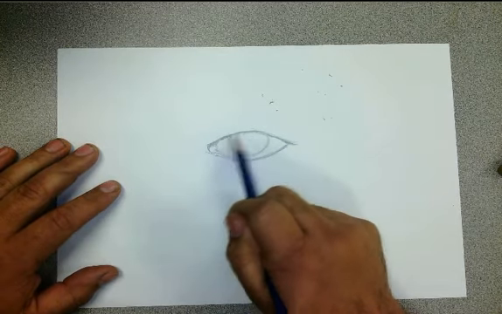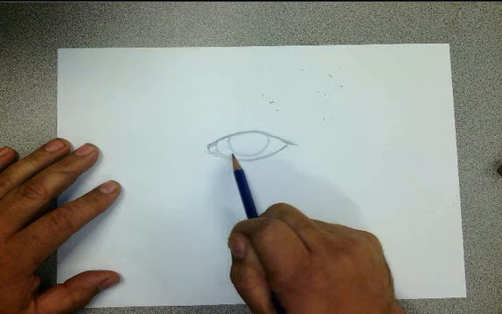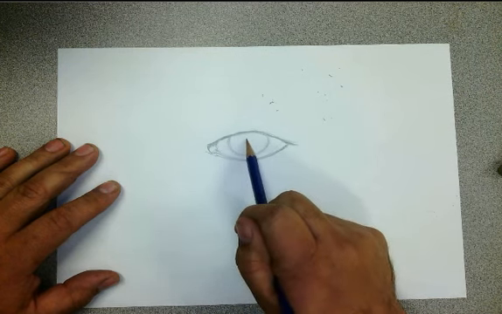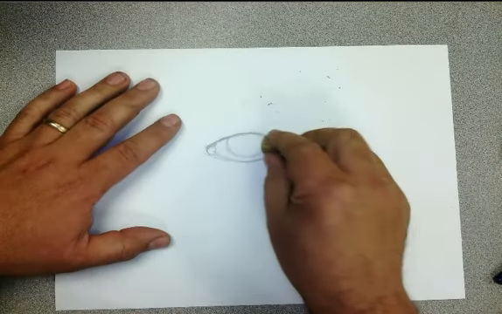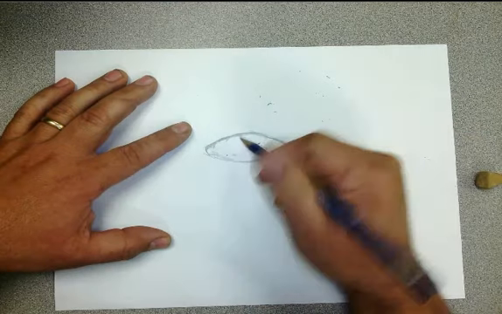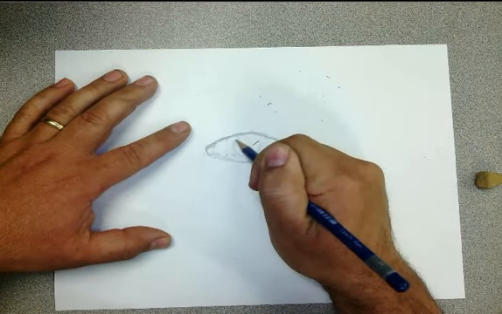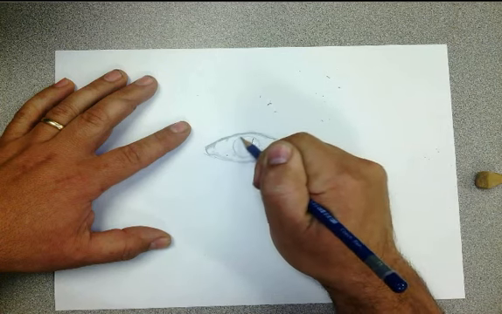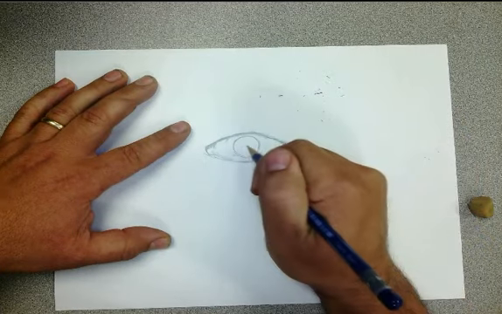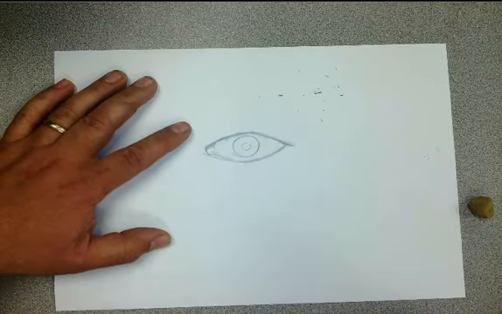The other thing that you want to make sure you're doing is that the circle of the pupil or the retina goes underneath the eyelid. Sometimes students will draw that circle of the eye, of the retina, and of the pupil, but they'll draw the whole thing like this, which means your eye is going to look like it's super dilated. This is how you would draw a crazy person.